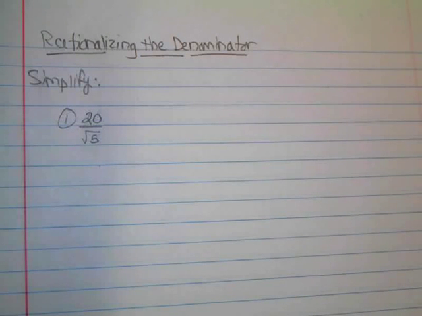All right, let's look at some problems where we have the square root in the denominator, and our goal is to rationalize the denominator. What that means is, well, let's look at something like 20 over the square root of 5. It's considered to be poor form in math to leave a square root in the denominator. So we need to get rid of that square root of 5 somehow.